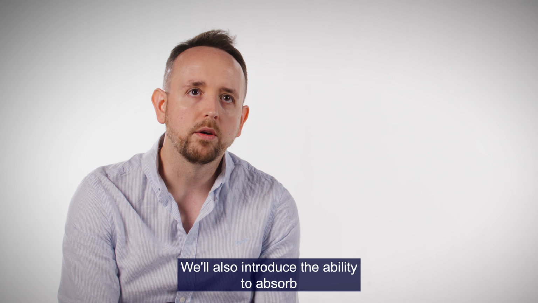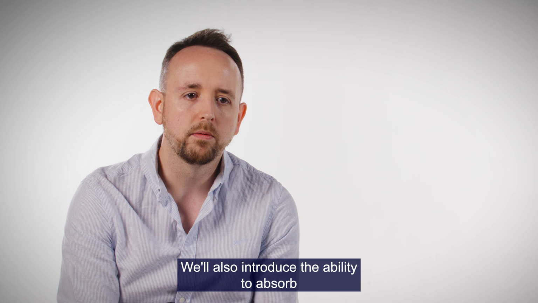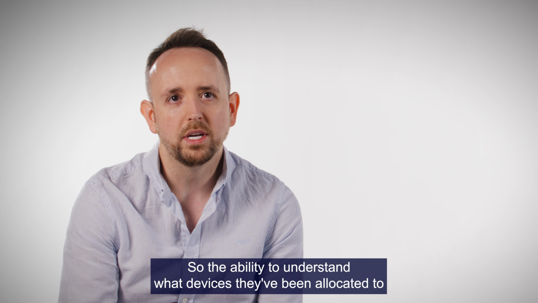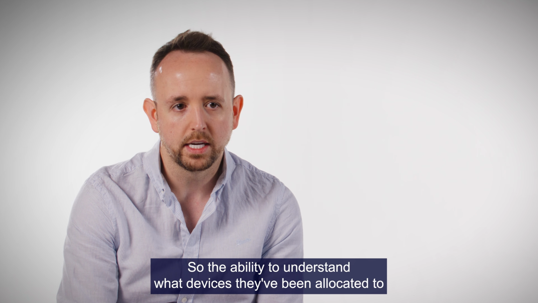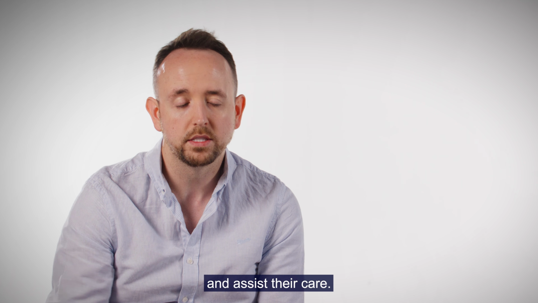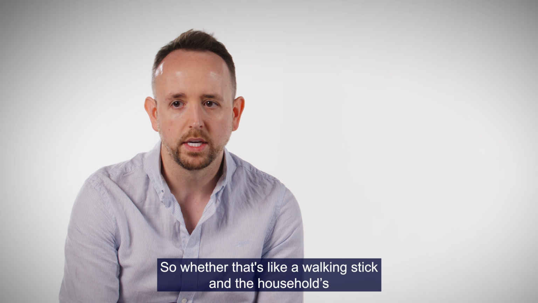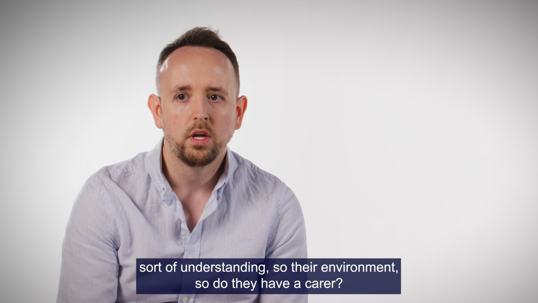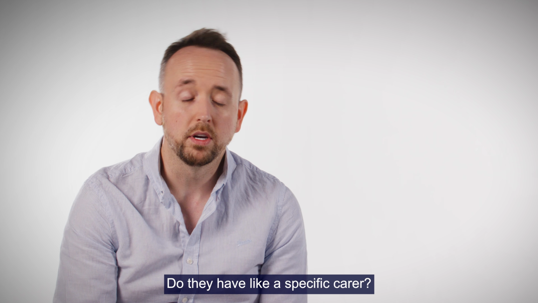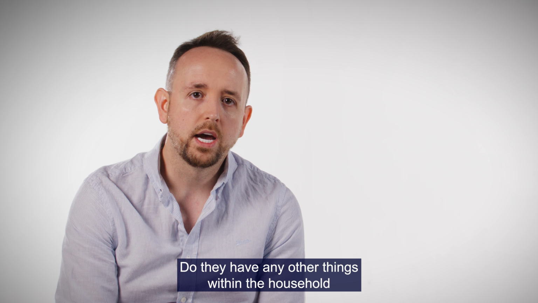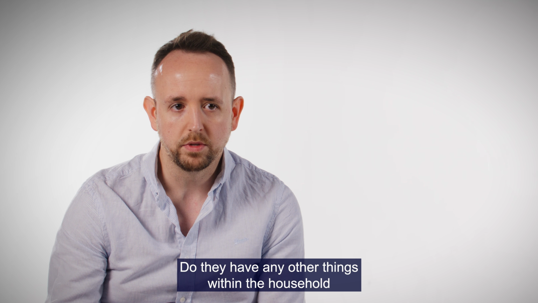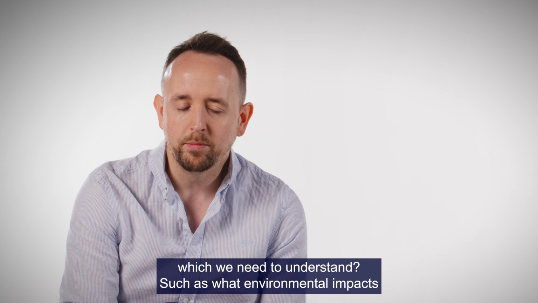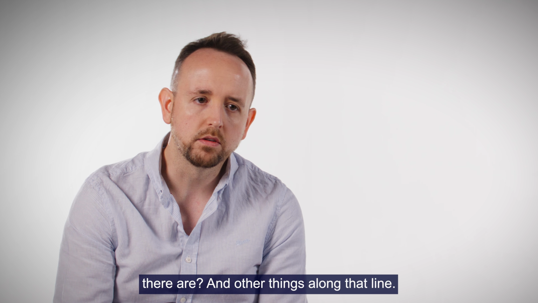We'll also introduce the ability to absorb a lot more information from the user themselves. So the ability to understand what devices they've been allocated to assist their care, whether that's a walking stick, the household, so their environment. So do they have a carer? Do they have a specific carer? Do they have any other things within the household which we need to understand, such as what environmental impacts there are, and other things along that line.